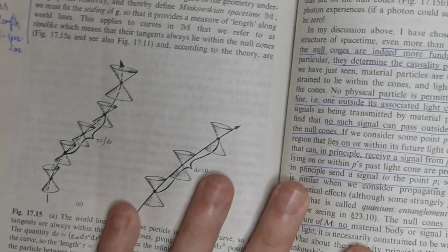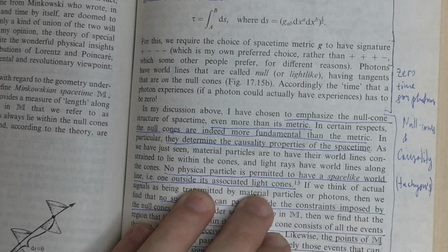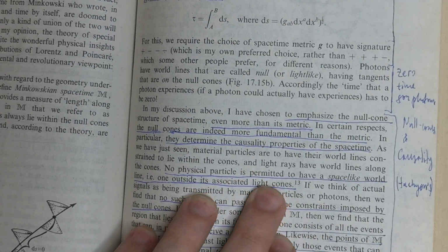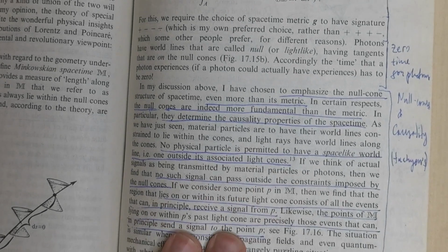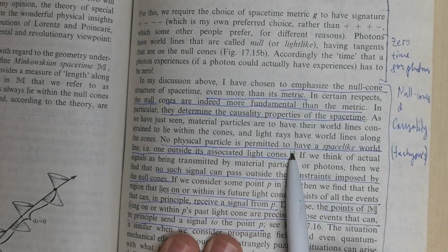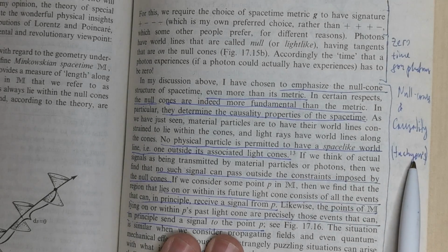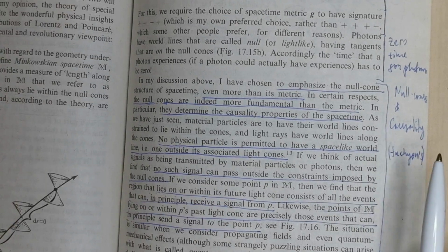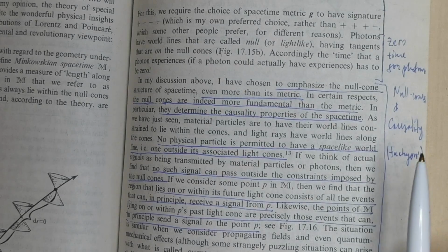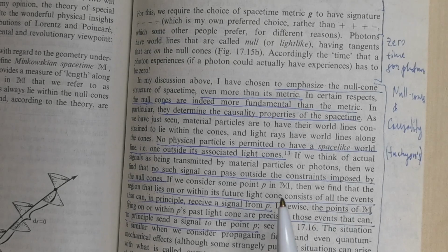Okay, and he also said here that no physical particle is permitted to have a space-like world line, so the one outside the associated light cones. And in the note at the end of the chapter, he talks a bit about tachyons, which are hypothetical particles which could theoretically travel with faster than light speeds.